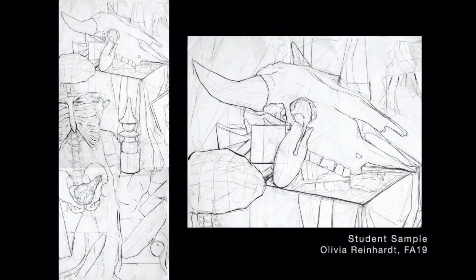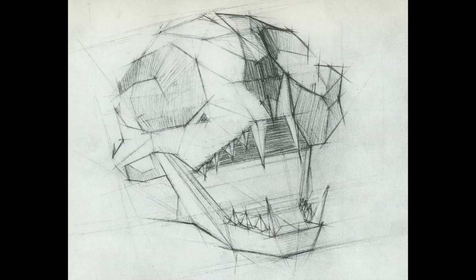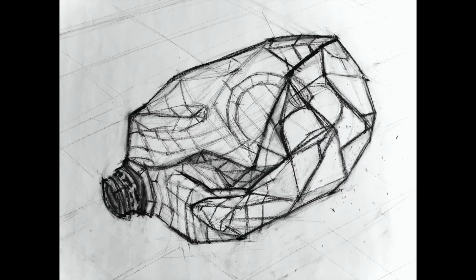In this foundational course, we study light, form, and space through the act of drawing. This includes learning how to create the illusion of volume. One of the methods that we can use to study three-dimensional forms is called planar analysis. Artists use planar analysis to observe and interpret a subject as if it were constructed of flat planes.